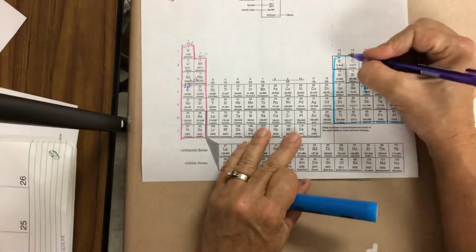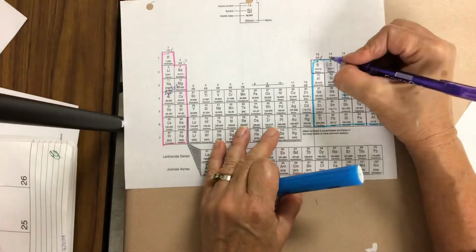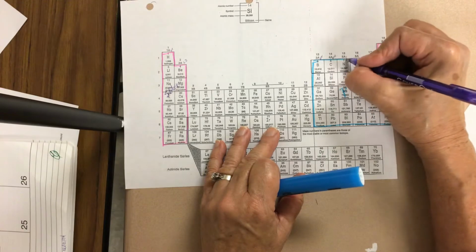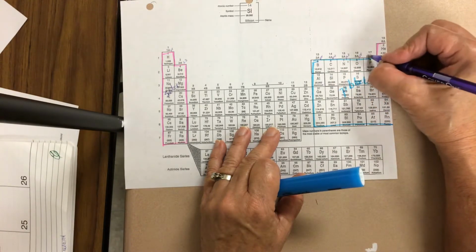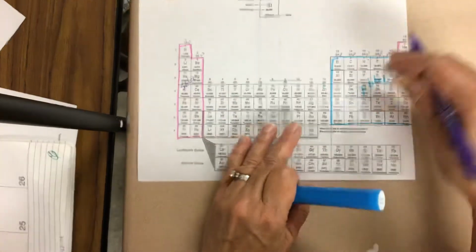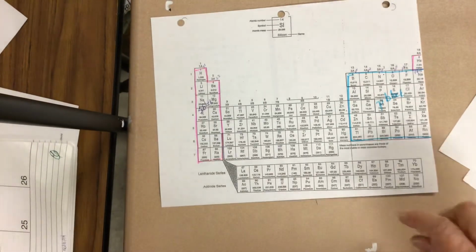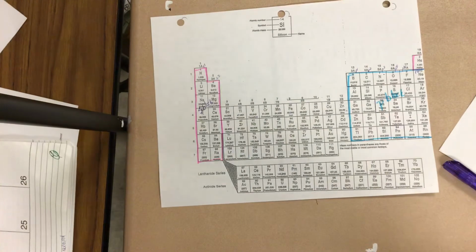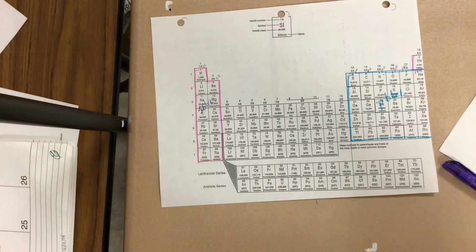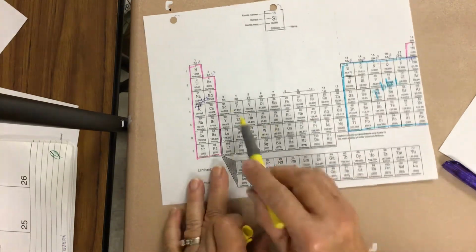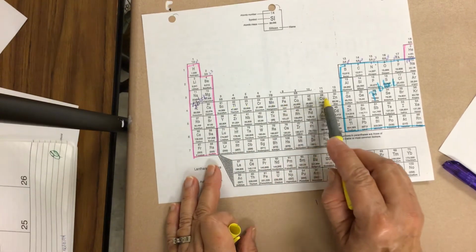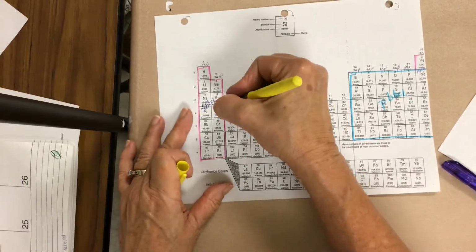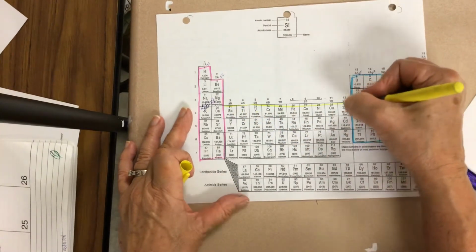And if you need to, above here, you can put P1, P2, P3, P4, P5, P6. Okay? Next, if you will recall, there are 5 different Ds, and they hold 10 electrons, and so you can count here 1, 2, 3, 4, 5, 6, 7, 8, 9, 10. So this is going to be our D block.